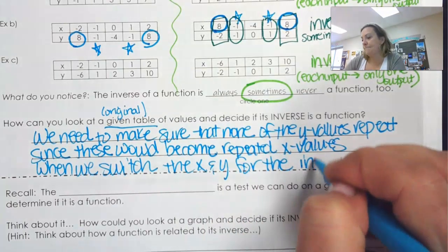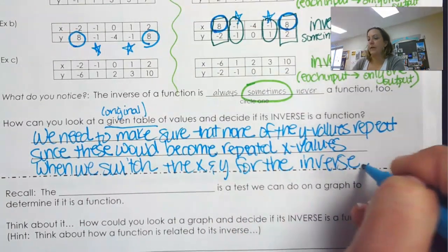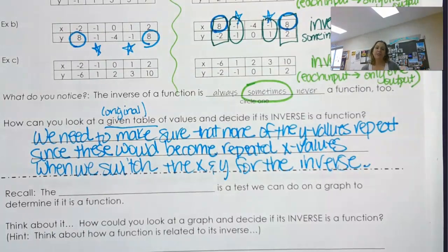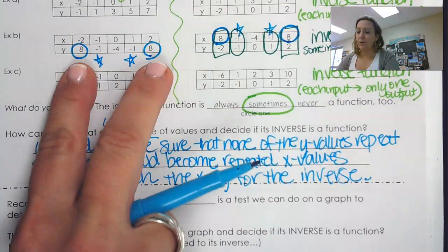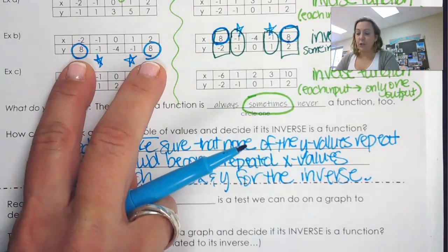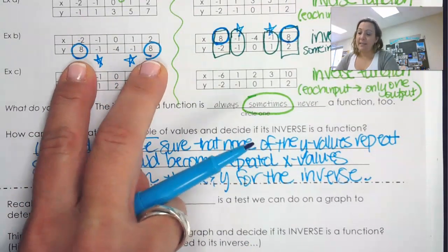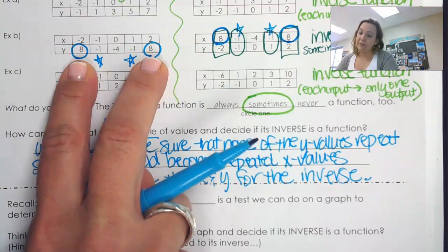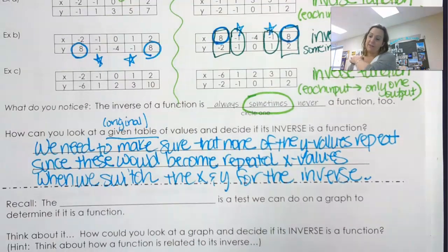So that way, instead of having to make a different table, we can just look and say, oh, look, here are two y values. That means that if we switch, I'm going to have x values that give different y values, so that won't be a function.